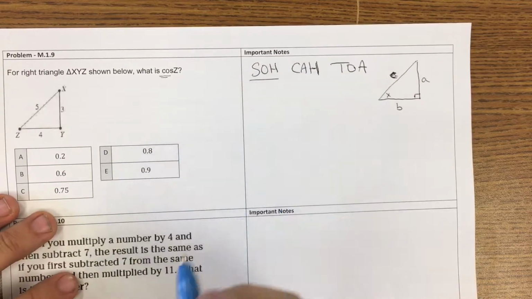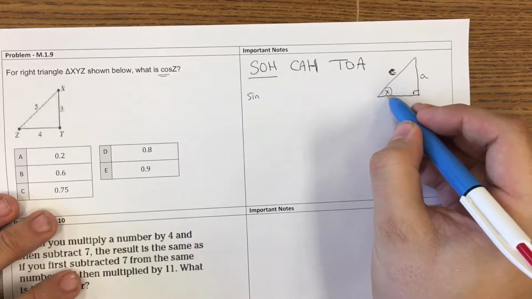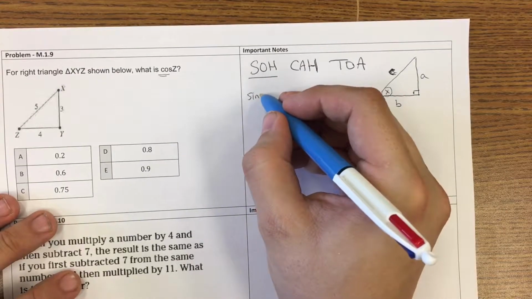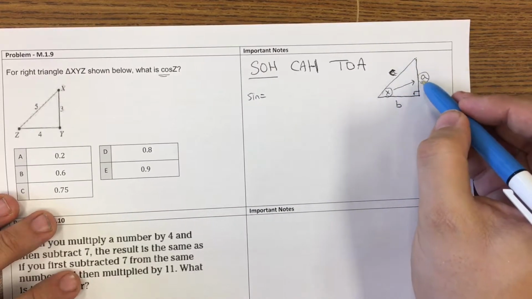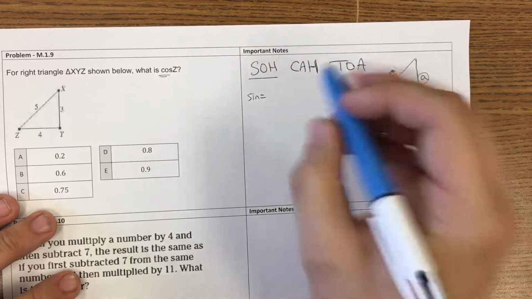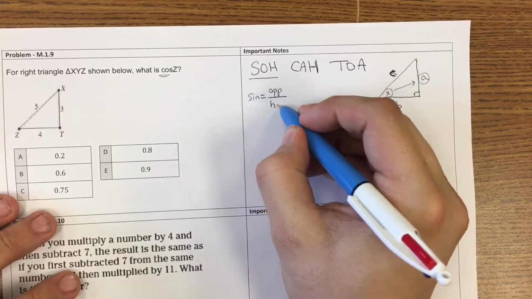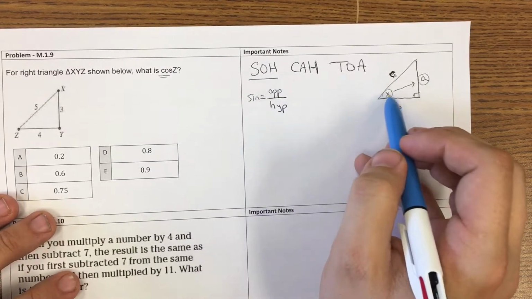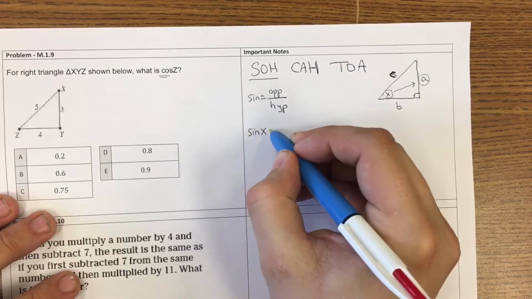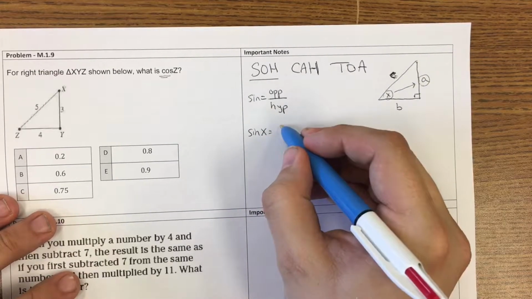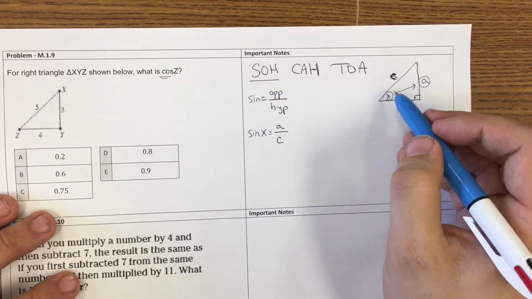Now the SO part of this strategy means the sine. What that means is that the sine of this angle X is equal to the opposite, which in this case is this opposite side A, divided by the hypotenuse. So that is opposite, which I'm going to designate as OPP, divided by hypotenuse. In this particular case, it's going to be A divided by C. So the sine of angle X is equal to the opposite side A divided by the hypotenuse of this triangle, C.